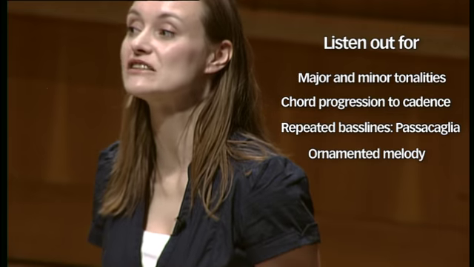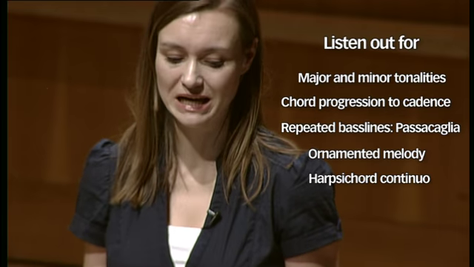And the biggest indicator that we're in the Baroque time is the harpsichord, playing the continuo, twanging away in the middle. We're now going to hear a movement from a trumpet concerto from that time by Telemann.